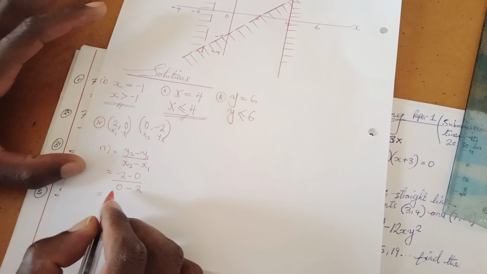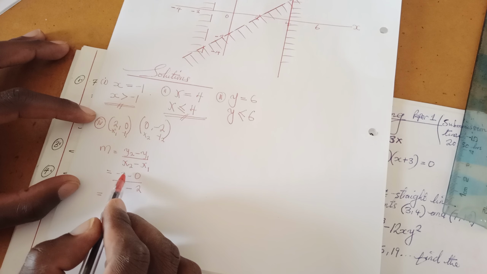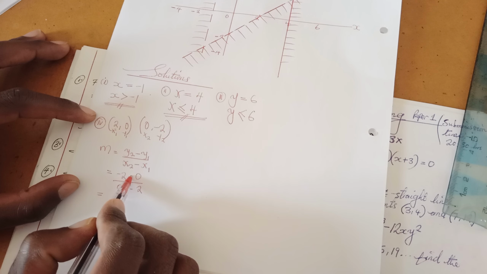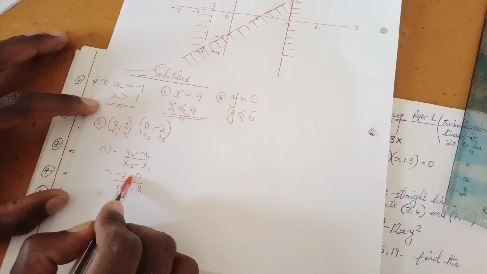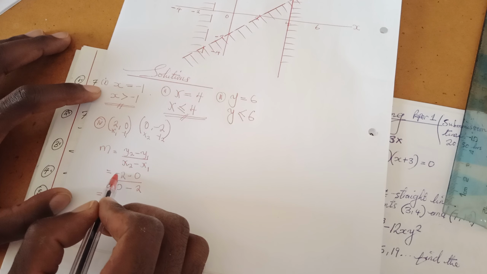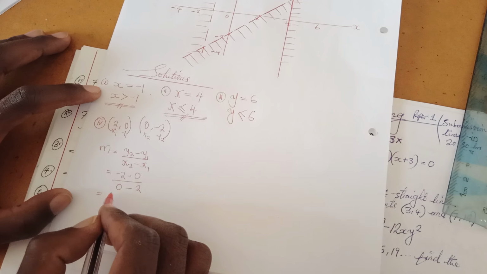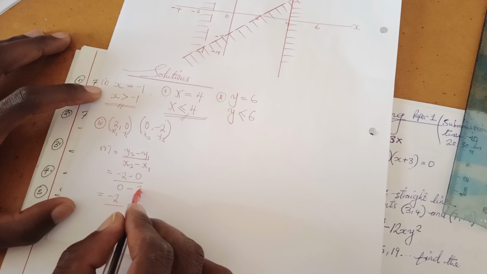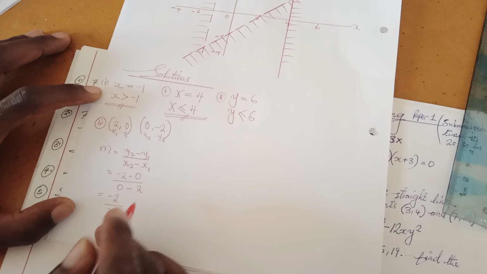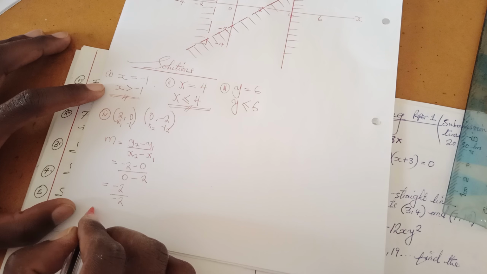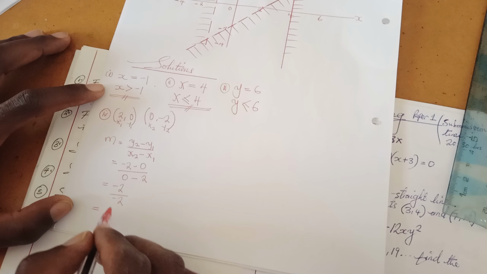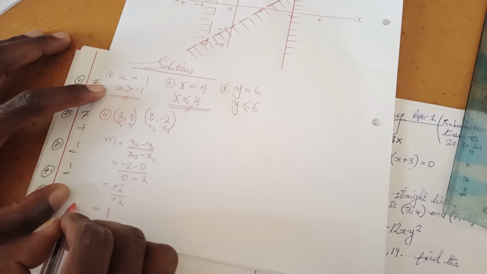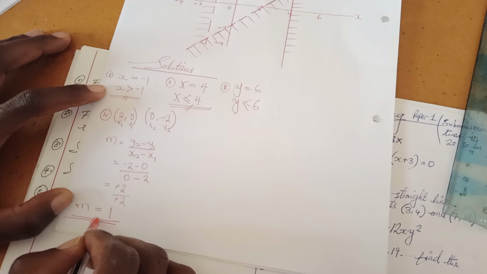So this will be negative 2 over, 0 minus 2, negative 2. So our gradient is going to be, this negative and that negative will cancel, 2 into 2 is 1. So our m is equal to 1.